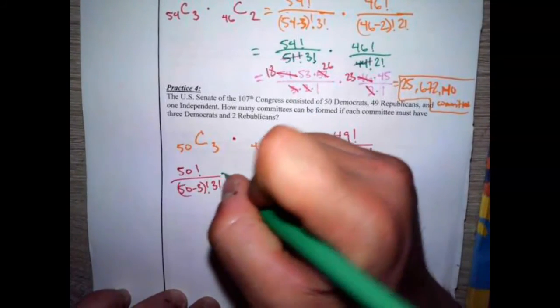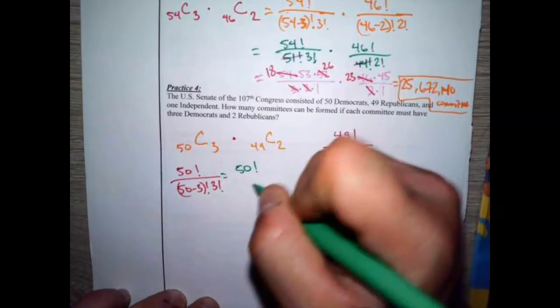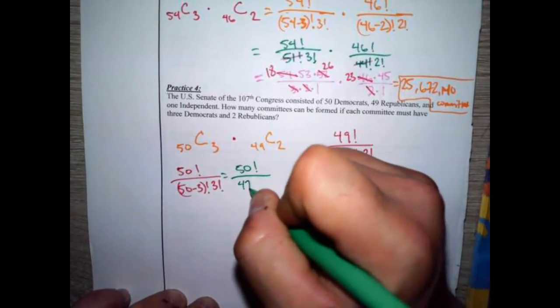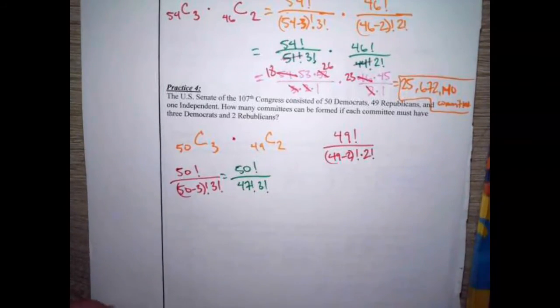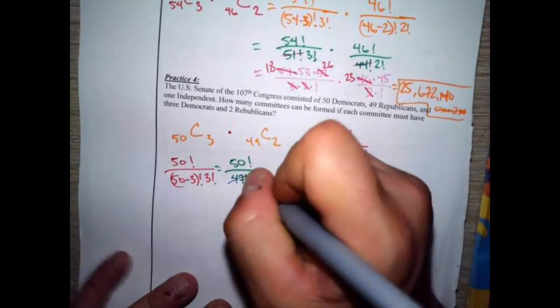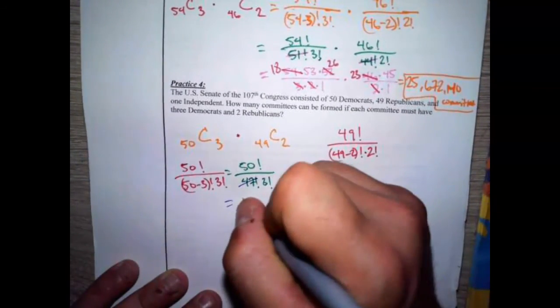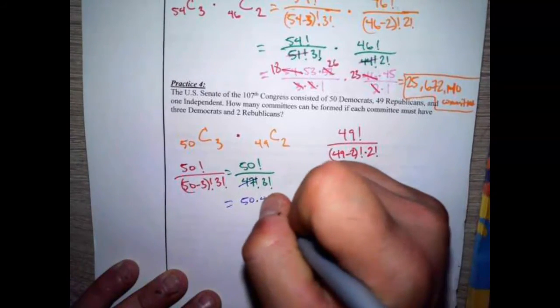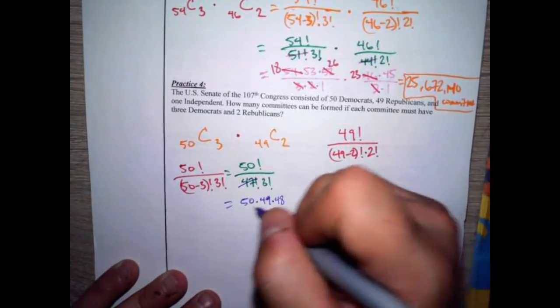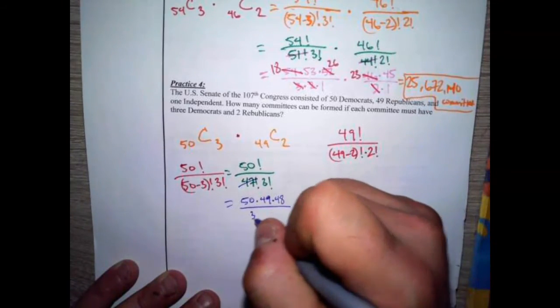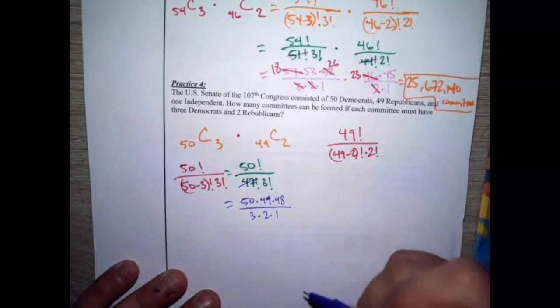So here, I'll have 50 factorial divided by 47 factorial times 3 factorial. Cancel the 47 on top, right? Anything 47 or less is gone, so 50 times 49 times 48 is what we have there. On bottom, 3 factorial, 3 times 2 times 1.